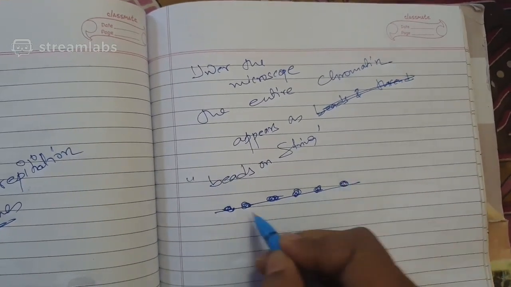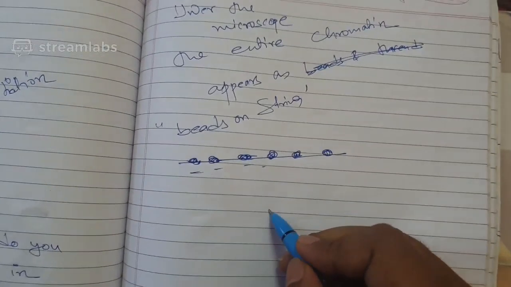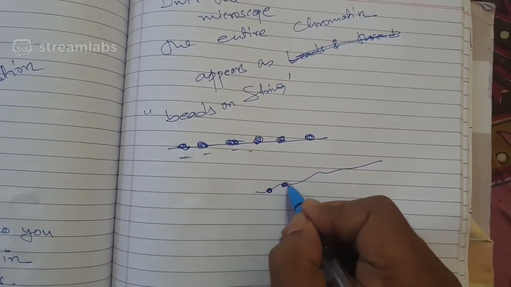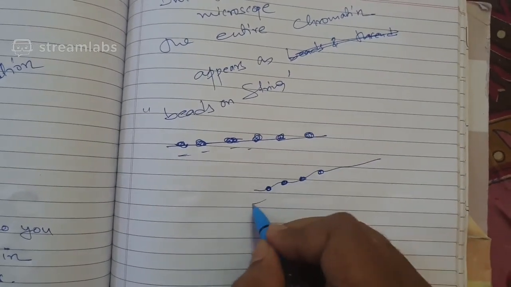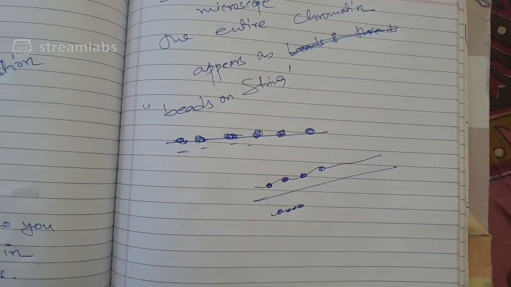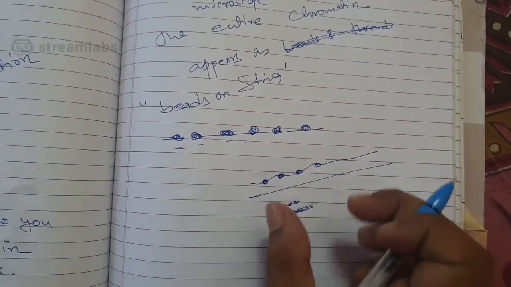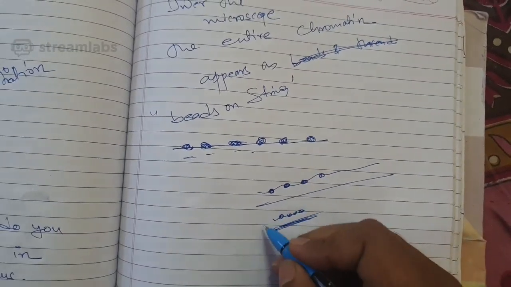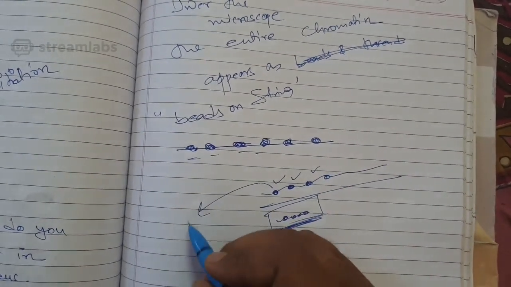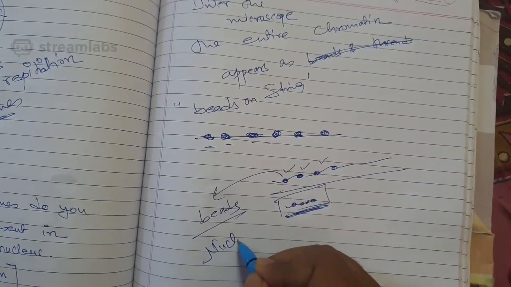So there is a string with lots of beads on it. Like for example, if you take a thread and make a knot here, then make a knot here, then make a knot here, automatically the entire thread will become very small with lots of knots. Yes or no? So that makes sense. The entire DNA is becoming much smaller. Our entire chromatin structure is also becoming much smaller because of the presence of knots. What are these knots or beads? These are definitely the nucleosomes. I hope that you understand.